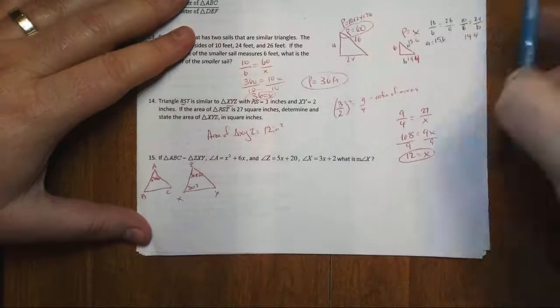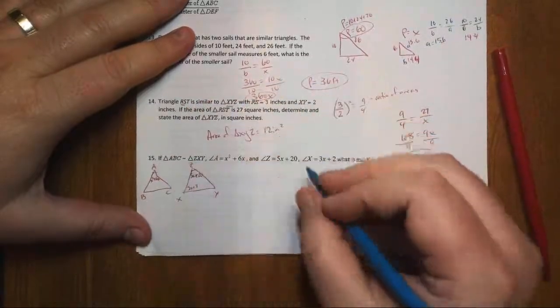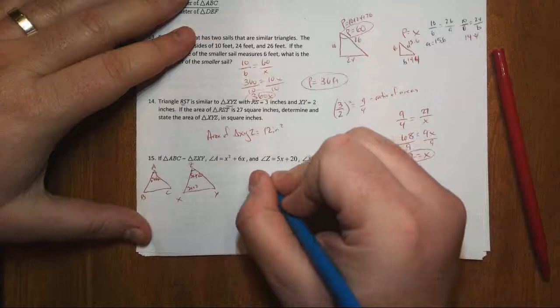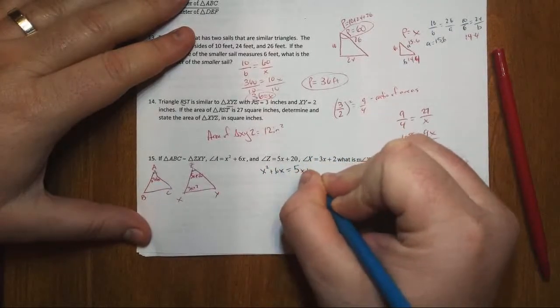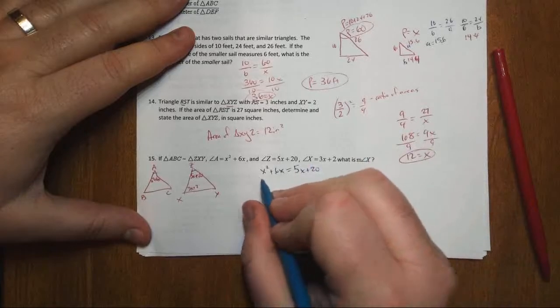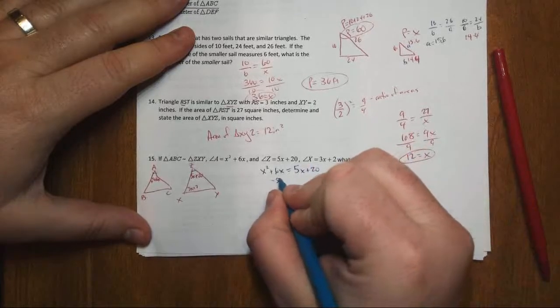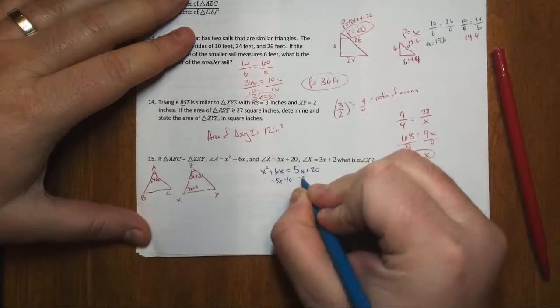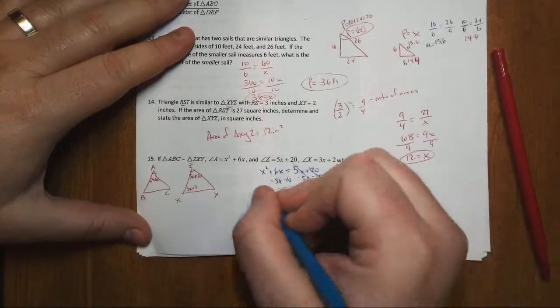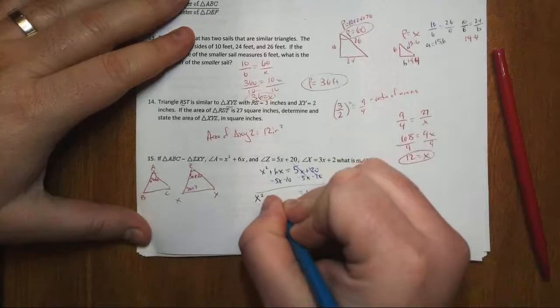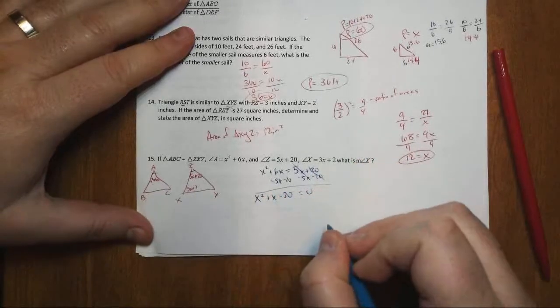Now remember, in similar triangles, these angles are equal. So all I need to do is set A equal to Z. So x squared plus 6x is equal to 5x plus 20. Now it's a quadratic with the x squared. So we want to bring everything over to this side first. So now this is equal to 0. We have x squared plus x minus 20 on the left.